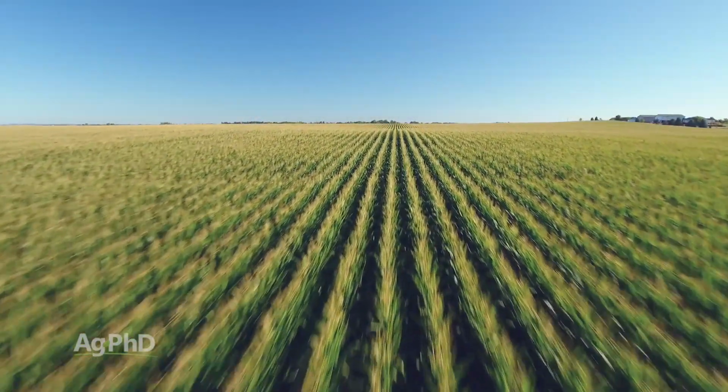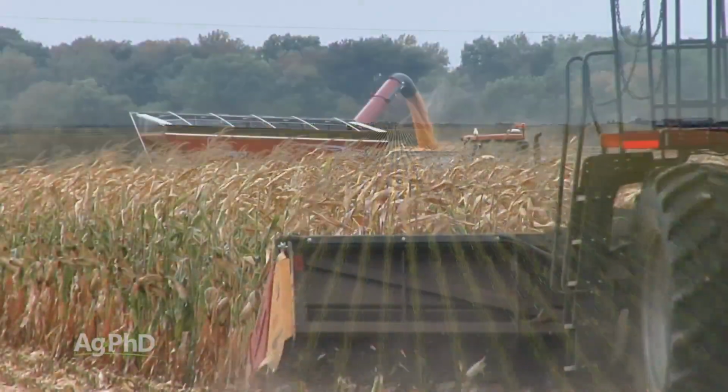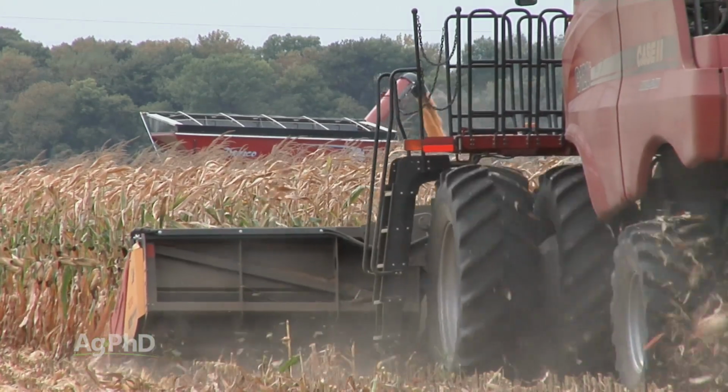When you look at your fields, you'd like them to be green, right? You want the plants to be green all year until we get to harvest time. Then the question is, are green plants really a benefit for you? We'll talk about that today.